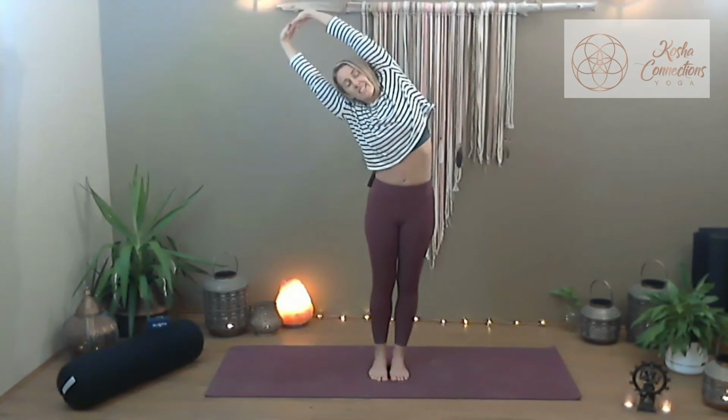Finding length through that side body, noticing the effect that gravity has and the tension, the resistance, and the contraction. And draw back through center, release, take a sweep of the arms, and we'll draw it to the other side as we're finding our way to this exact same posture upon the mat, removing these effects of gravity and contraction and finding a passive version.